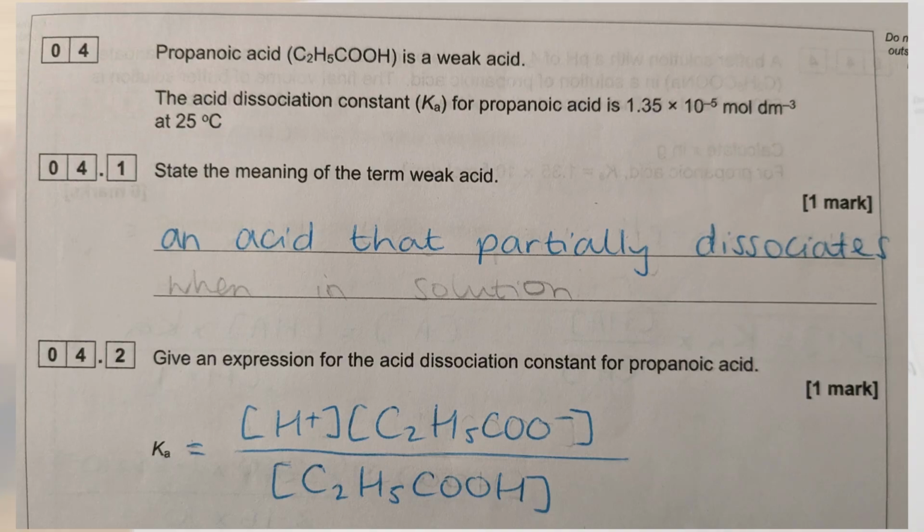Let's do another one then. So these are all very similar. We've got another carboxylic acid, a weak acid. We're given the Ka, and the first part of the question is asking for the definition of a weak acid.